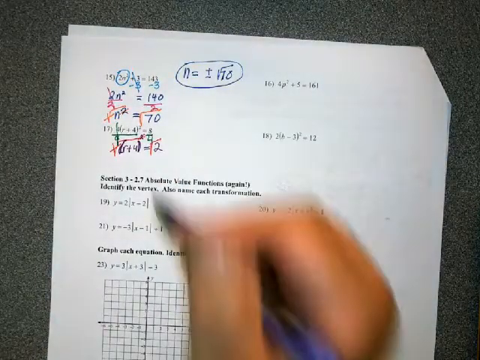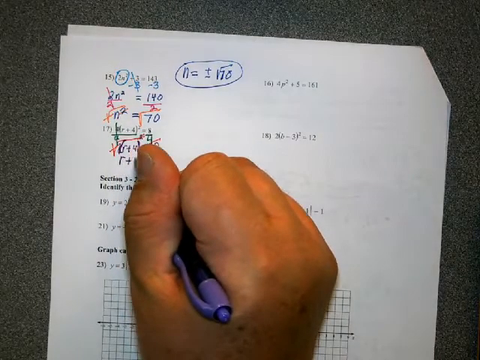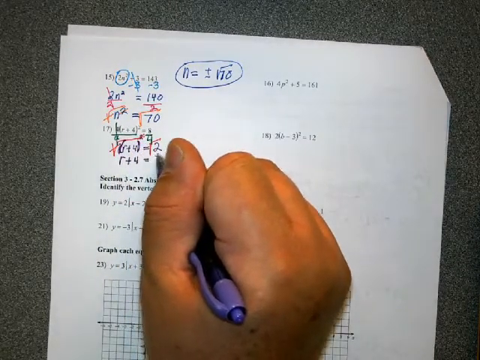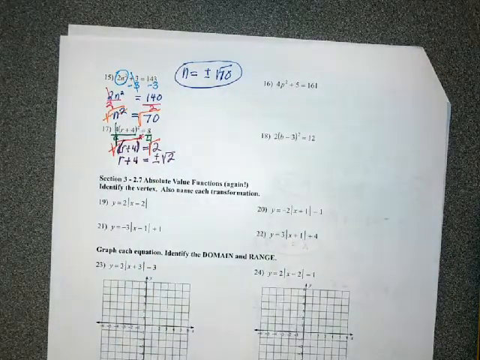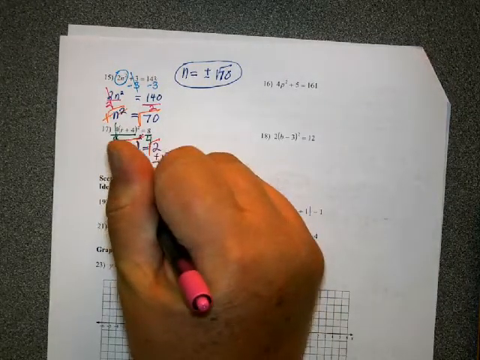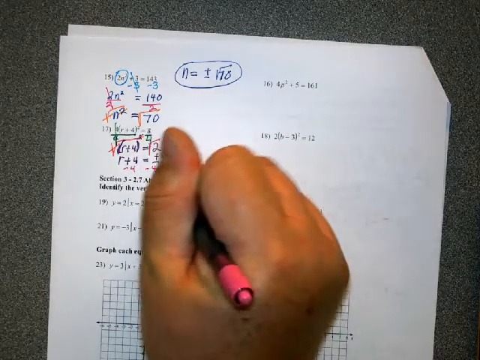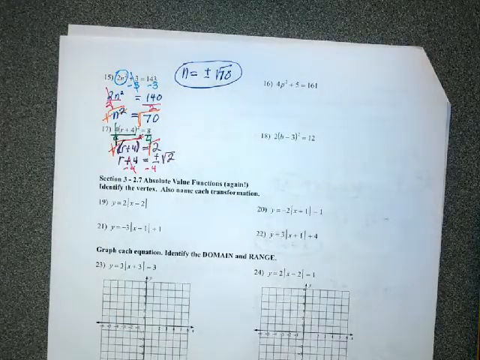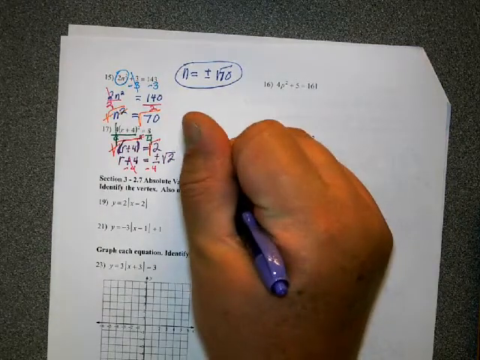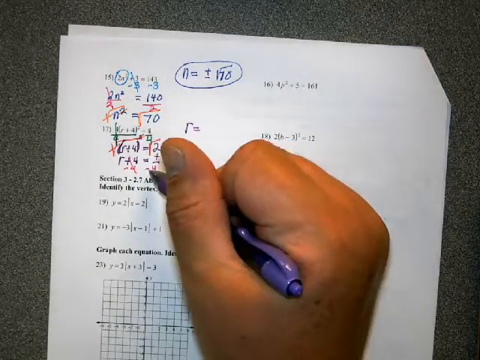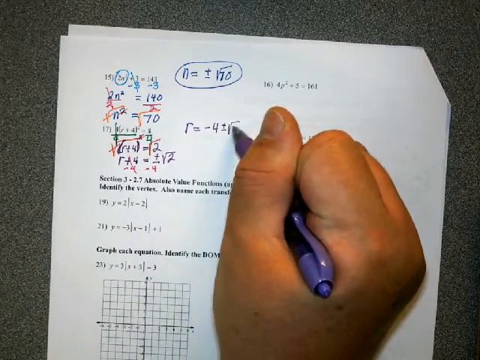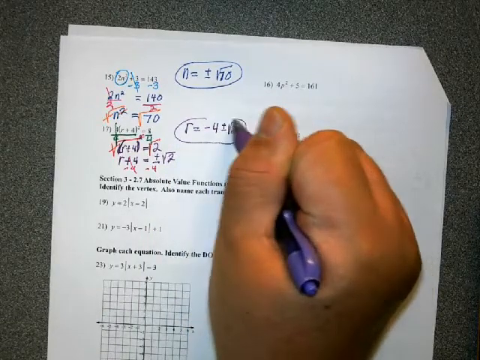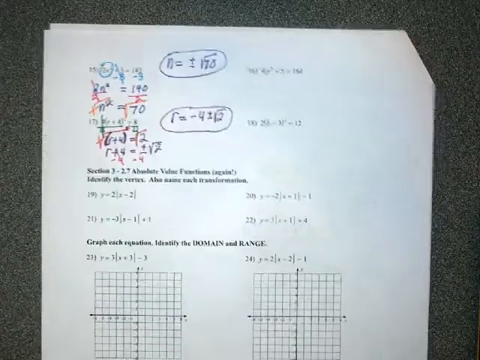Don't forget the plus or minus. Square root of 2. And then subtract 4, right? By the way, 4 and the square root of 2 are not like terms, so you have to keep them separate. So r is going to equal negative 4 plus or minus the square root of 2.